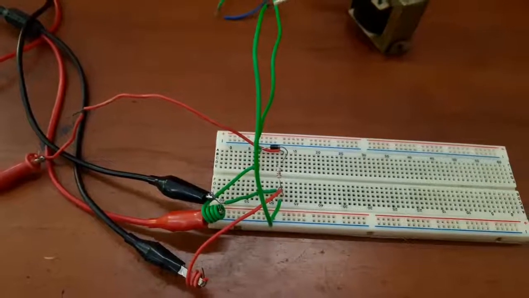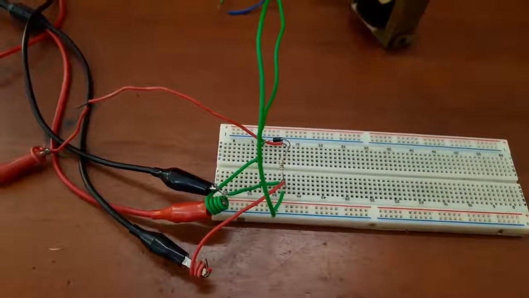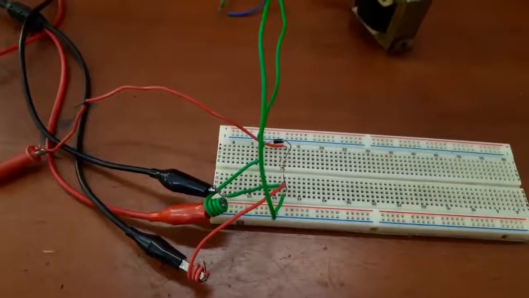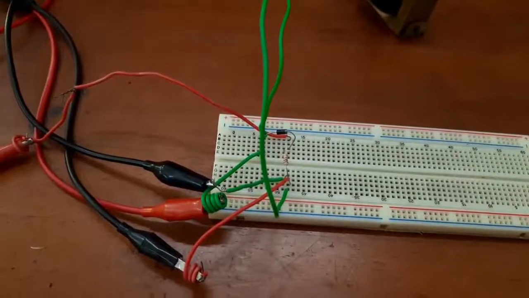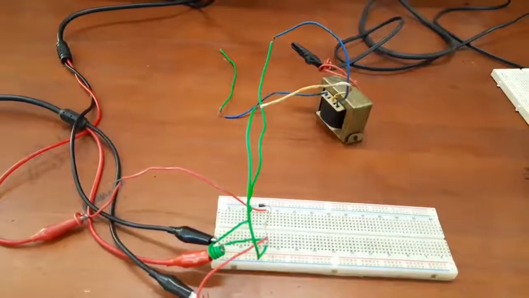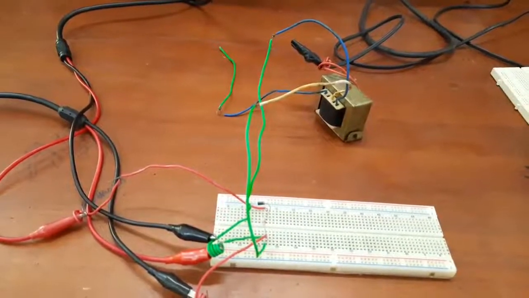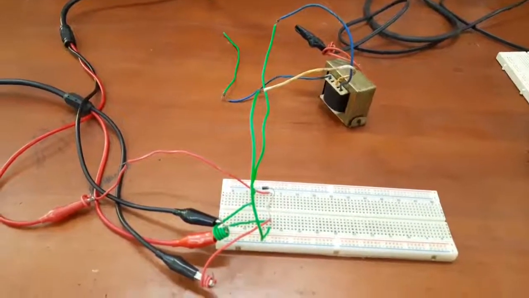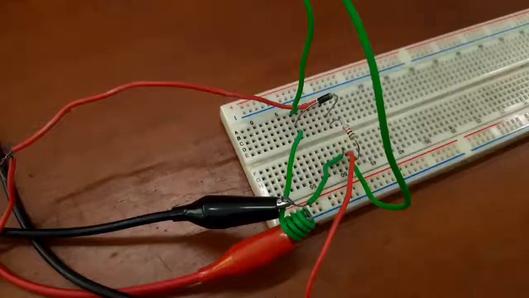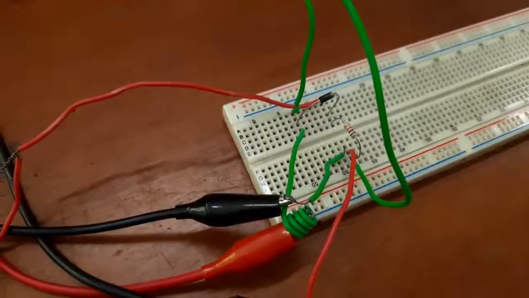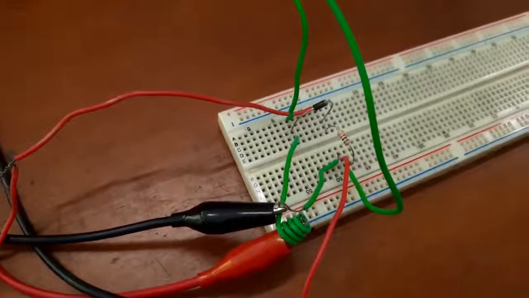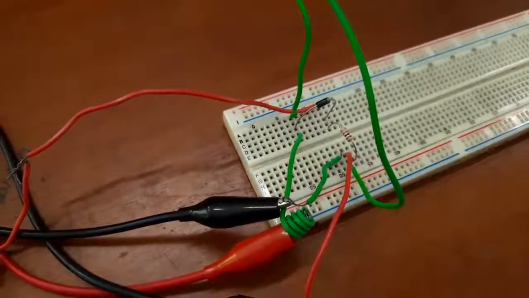The half-wave rectifier circuit arrangement is shown here. It simply consists of a diode and a resistive load. The secondary terminals of the transformer are connected with the diode rectifier circuit as shown in the circuit diagram. This is how we have done the connection using the breadboard, diode and the resistive load.